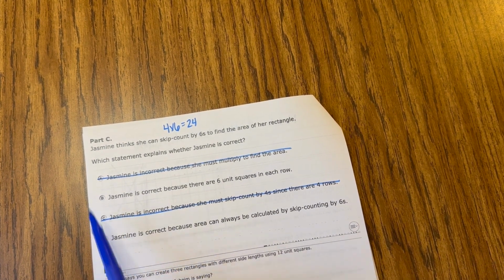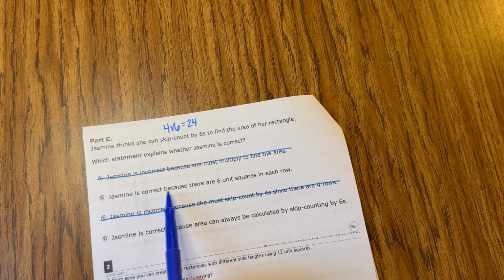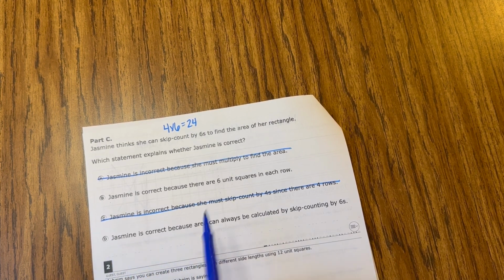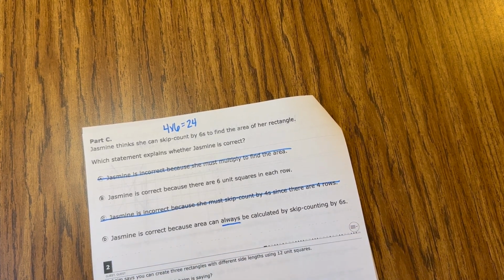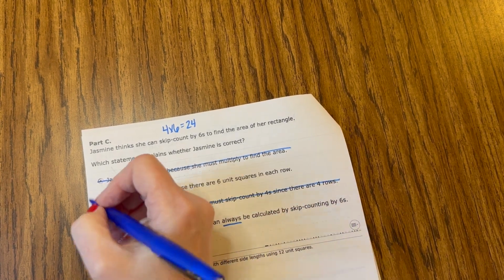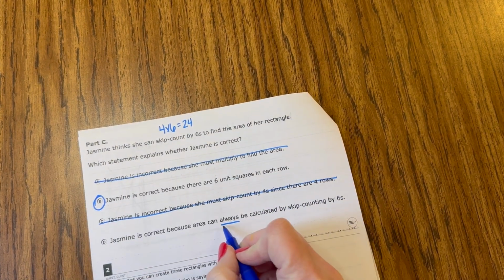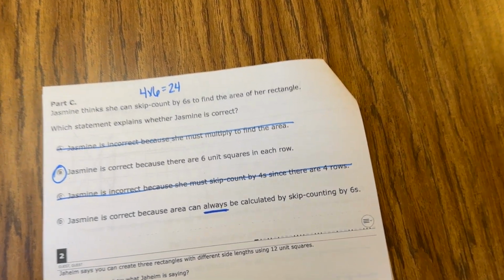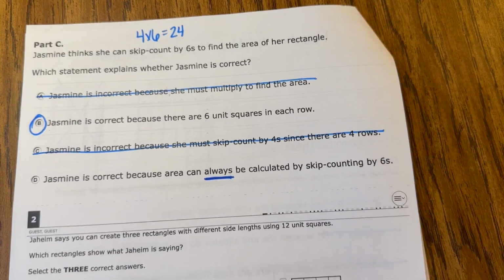So we have 2. This one says Jasmine is correct because there are 6 unit squares in each row. And D says Jasmine is correct because area can always be calculated by skip counting by 6s. Do we always count by 6s? No. But there are 6 unit squares in each row. So it's this one, because of this word right here, always. I'm going to bring this back down so you can see it a little bit better.